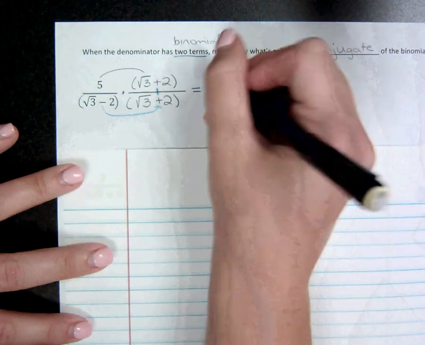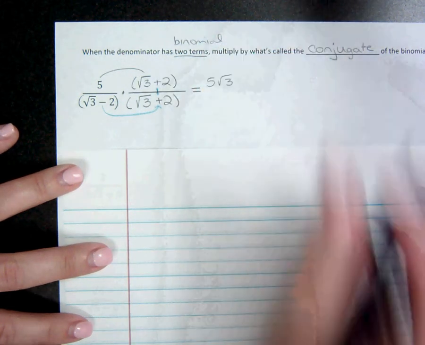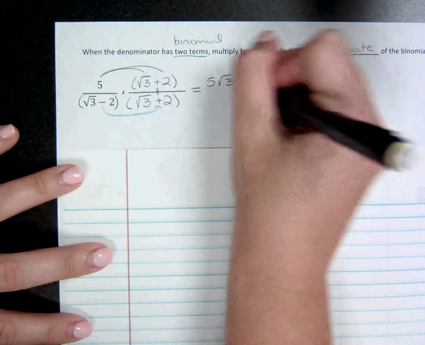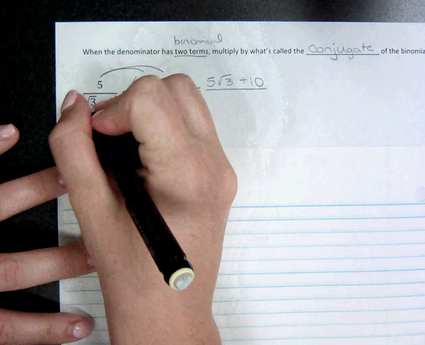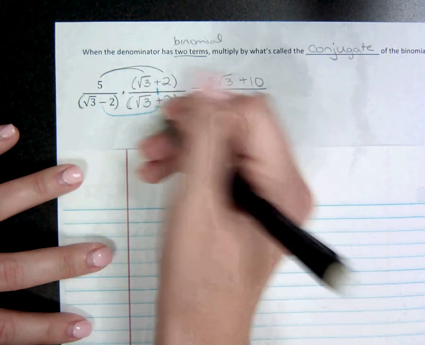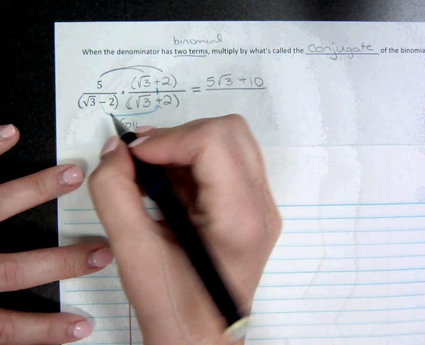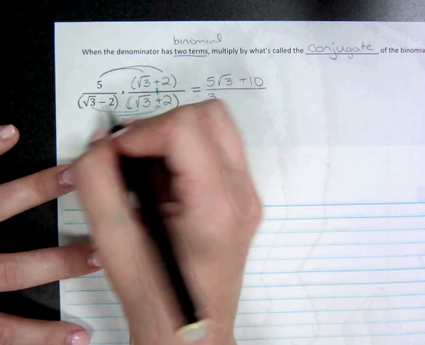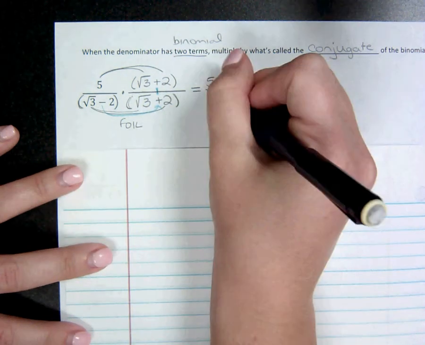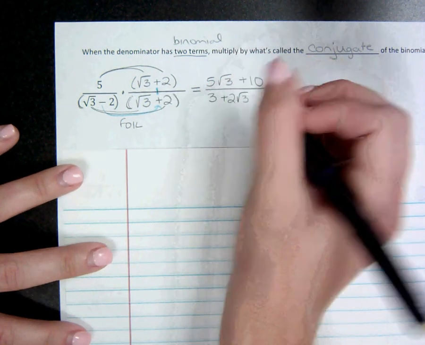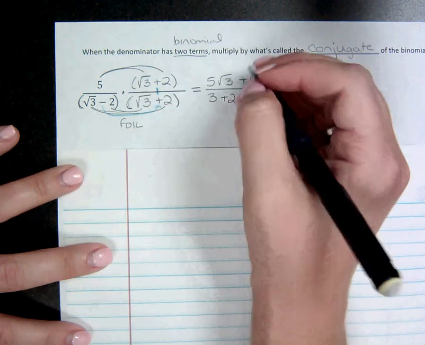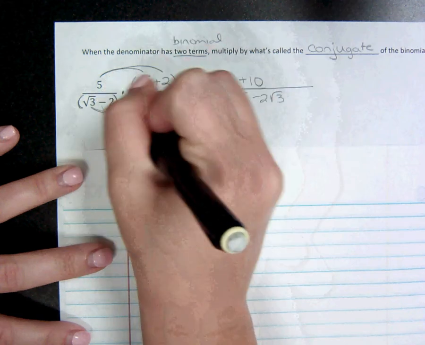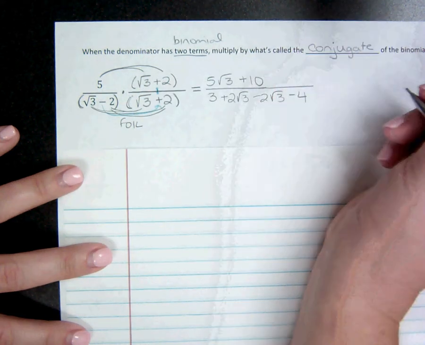So then I do some multiplying. 5 times radical 3 is 5 radical 3. And 5 times 2 is 10. On the bottom, I now have a binomial times a binomial, and I'm going to FOIL. So I have radical 3 times radical 3, which remember is just 3. Radical 3 times 2 is positive 2 radical 3. Negative 2 times radical 3 is negative 2 radical 3. And negative 2 times positive 2 is negative 4.